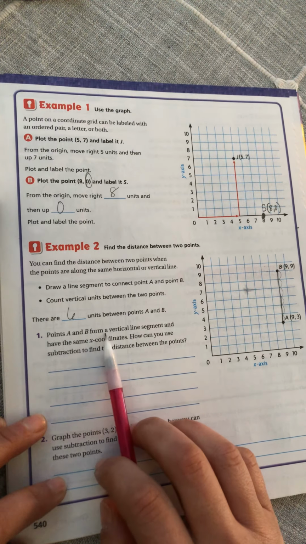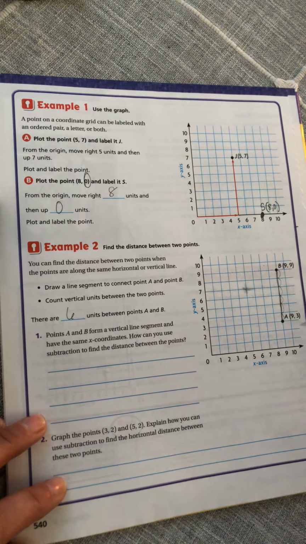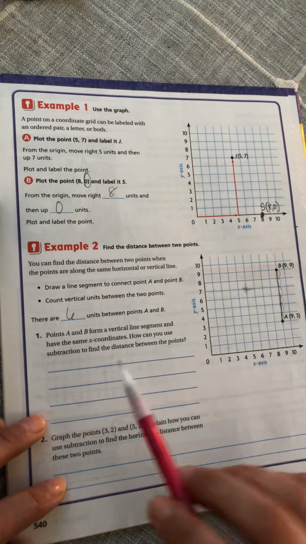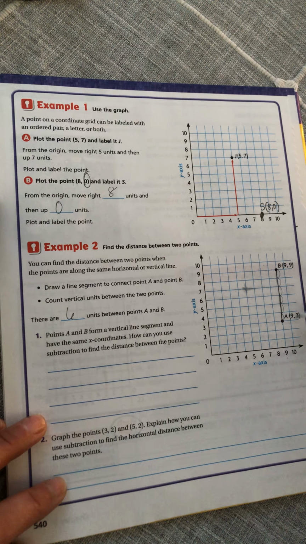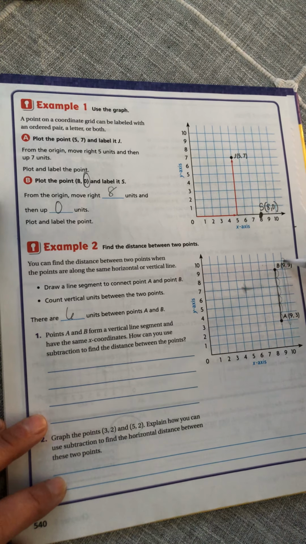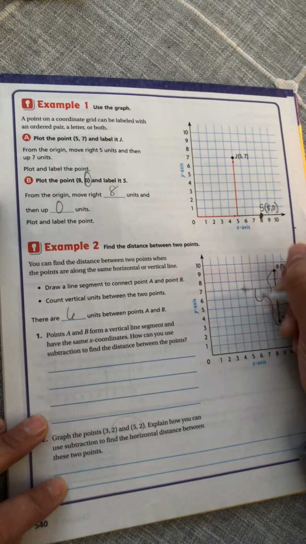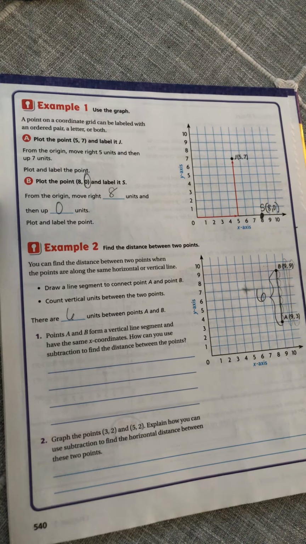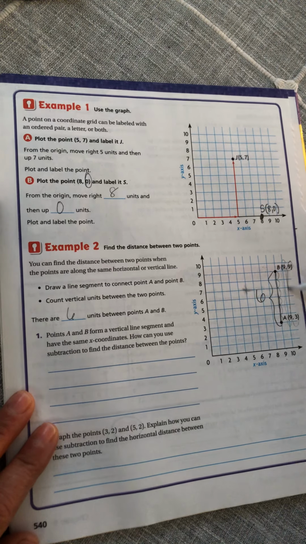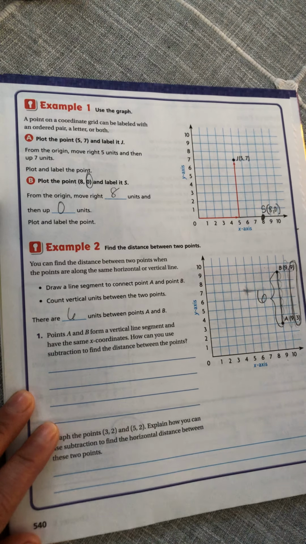Points A and B form a vertical line segment, so they have the same X coordinate, right? They both have 9. How can you use subtraction to find the distance between the 2 points? If they both have 9, you're not even going to worry about the X axis. But look at the Y axis. We said that this was 6, right? The difference between A and B is 6 units. Do you see how you can get 6 from looking at the Y points?